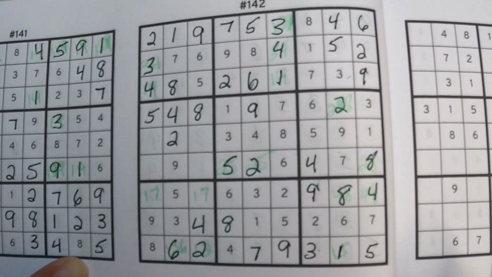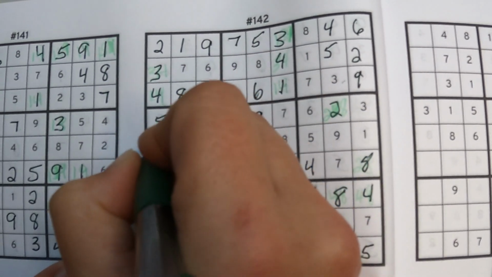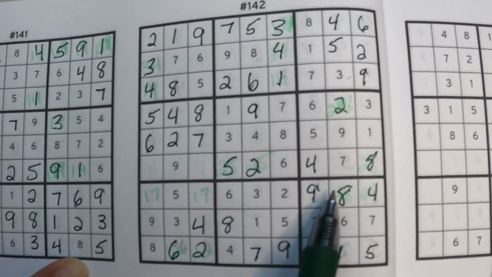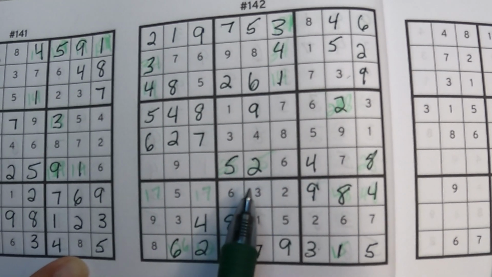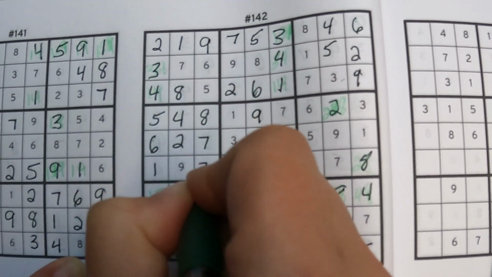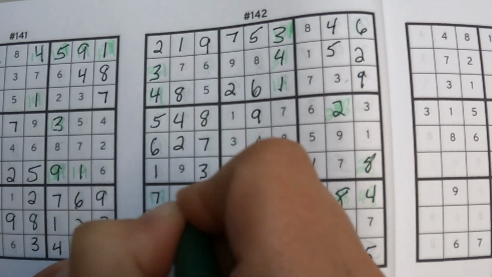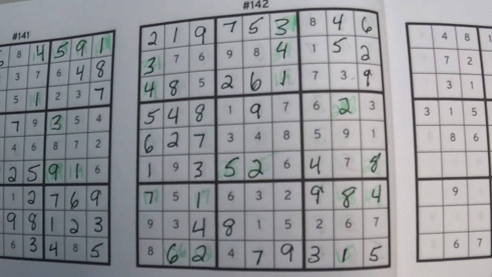For this row, looks like we're missing 6 and 7. We've got a 6 there. So 7, 6. For this row now, we're missing a 1 and a 3. We've got a 3 there. So 1, 3. And that 1 makes this our 7 and 1. And there we have today's puzzle.